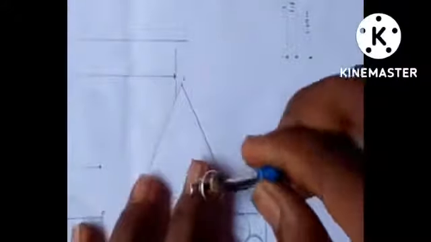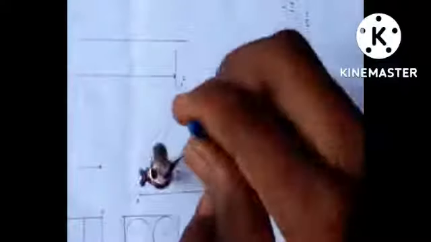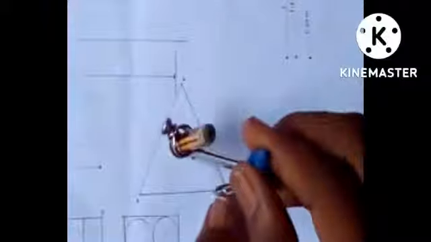You bisect the first angle. You can take any 2 angles you like. I'll take the 2 base angles because it's a good position from where I am. Then I'll draw the bisector.